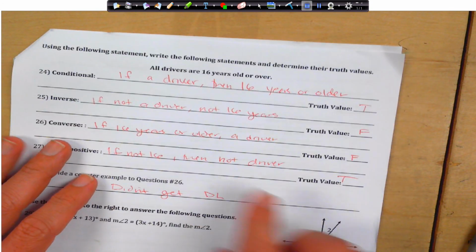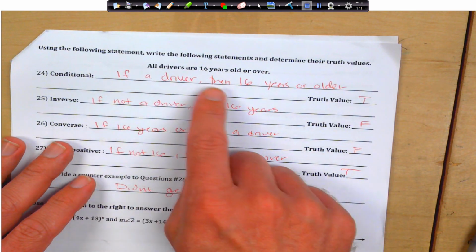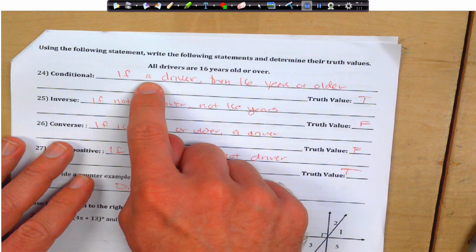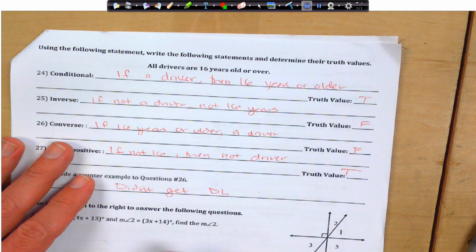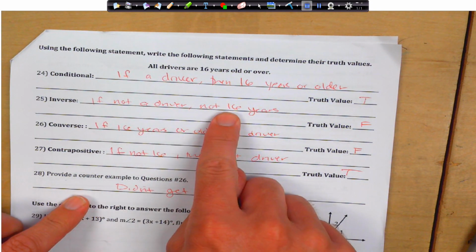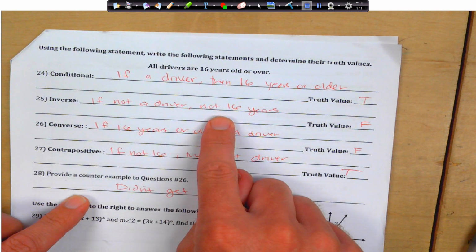All right. First thing on this one is you turn this into a conditional. If a driver, then 16 or older. Make sure you keep it in the same pattern. I put driver first because it was first in the sentence. Okay? So inverse is to say not to each of them, which is false, right? If you're not a driver, you're not 16 or over.